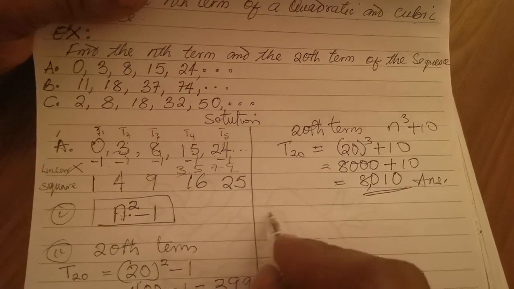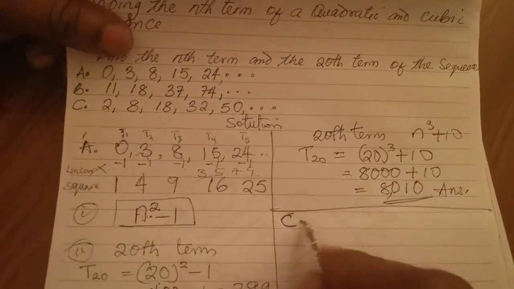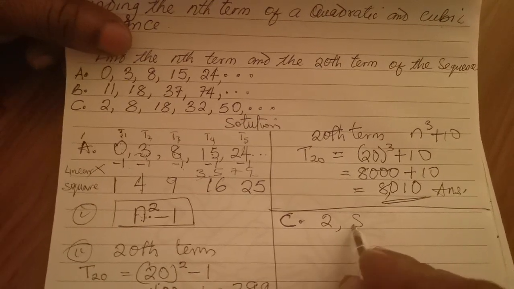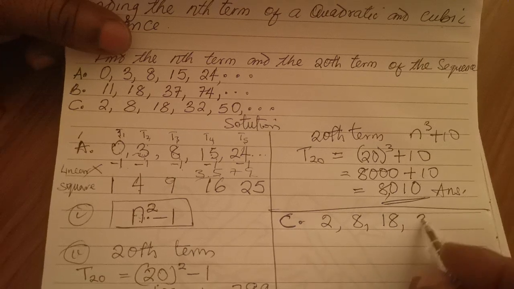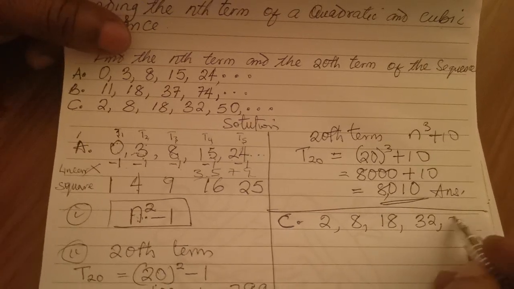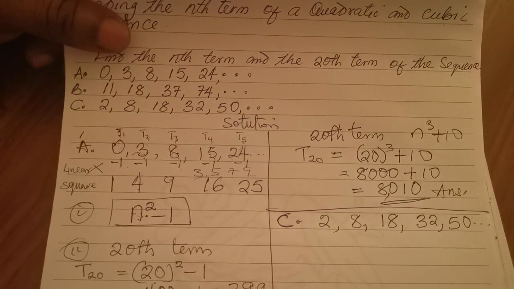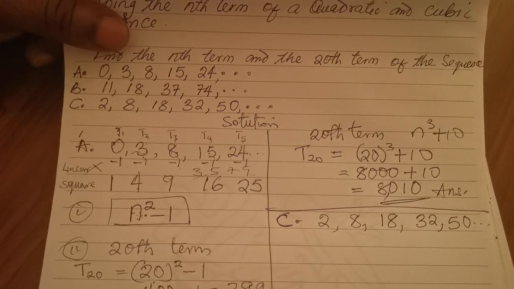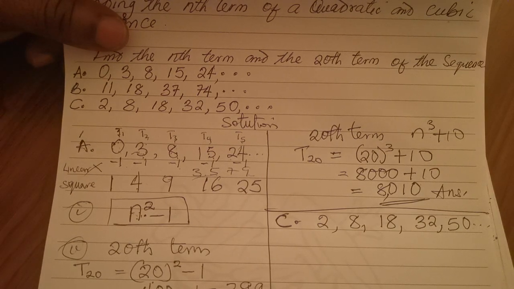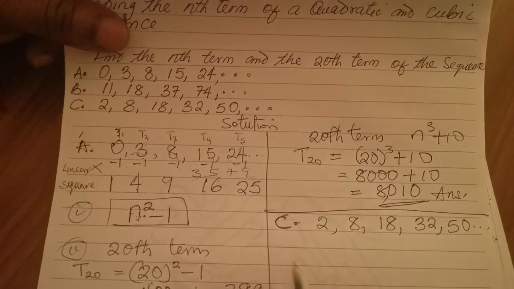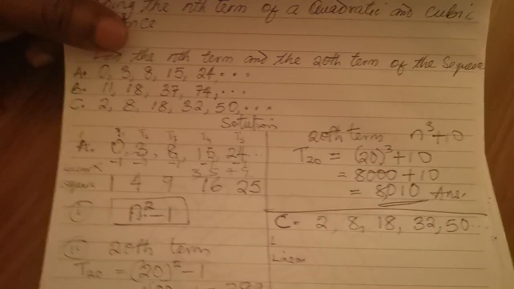Now the C part of it, we have 2, 8, 18, 32, 50, and so on. Now from this, first we can check if it is linear.